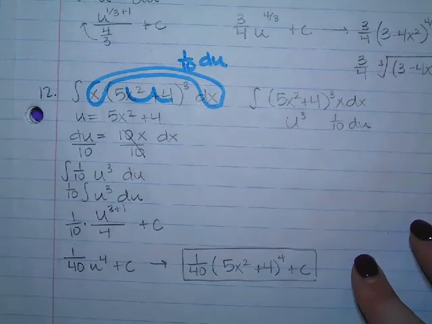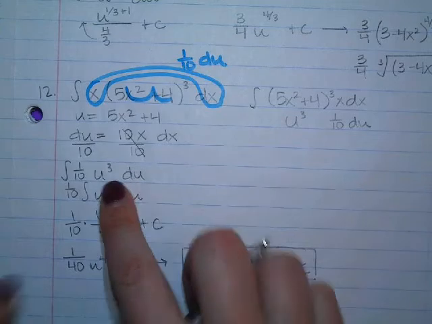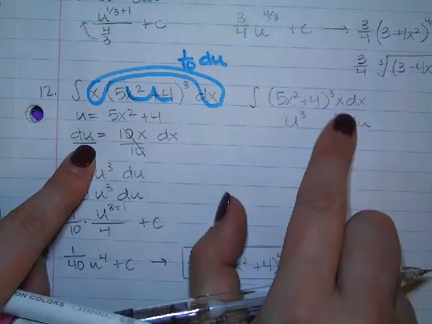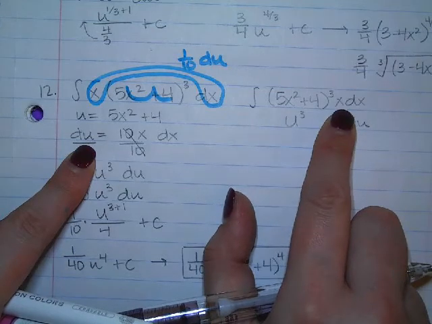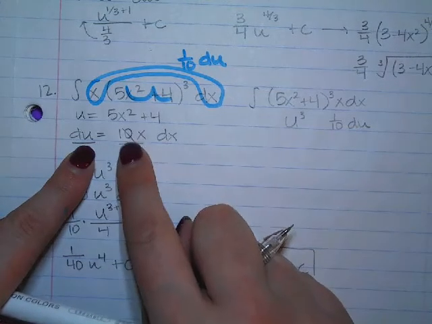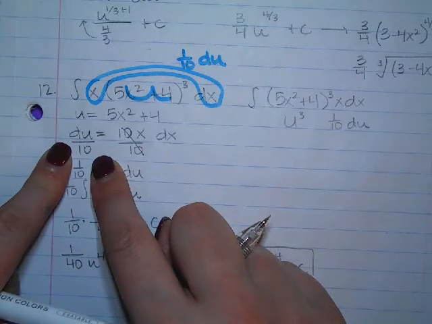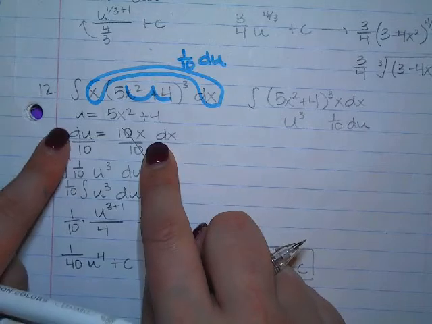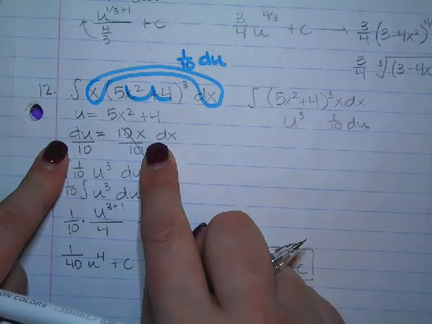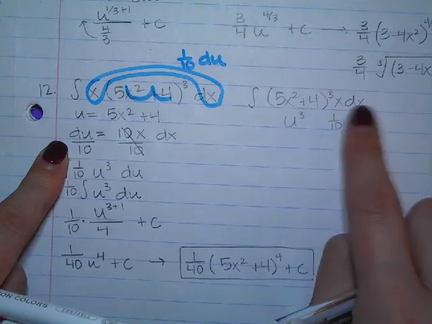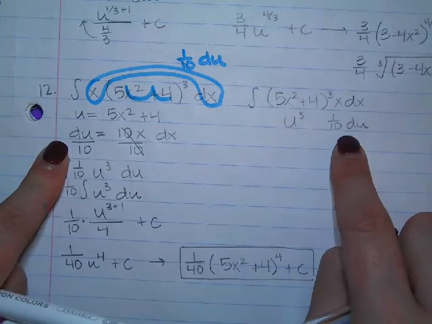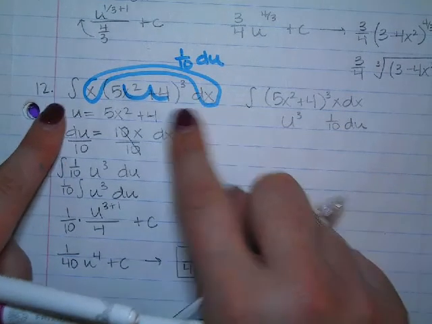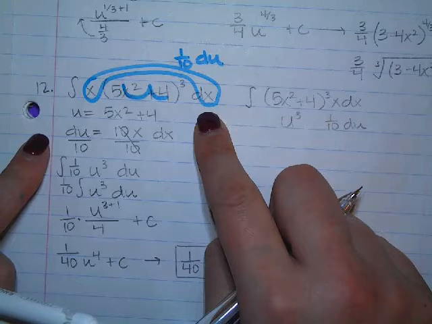So the x is like the 1/10. See how I said du is 10x dx? But then when I looked in the problem, I don't have a 10x dx, I only have an x dx. So I divided by 10 and I moved it over here. And then I said the x dx is going to be a substitution with the du over 10, or 1/10 du. So I said this is u to the third, this is 1/10 du. You don't have to do it in marker if you don't want to, but what I'm doing is showing you that everything gets taken care of, that nothing gets left out.